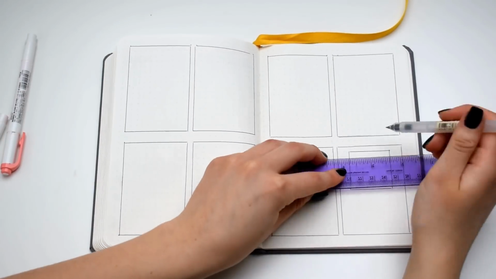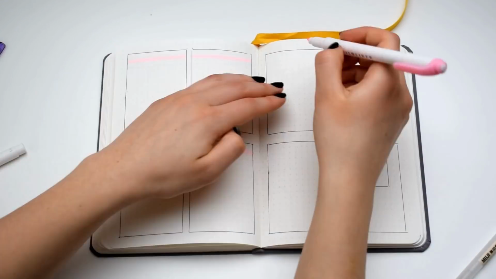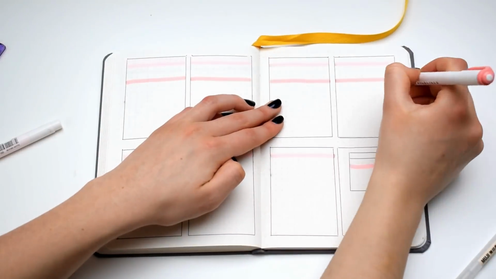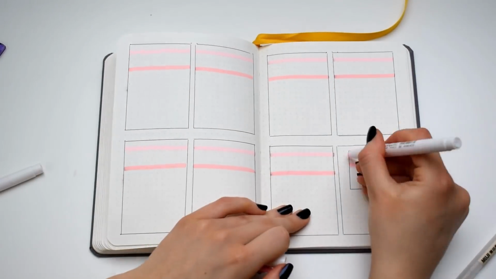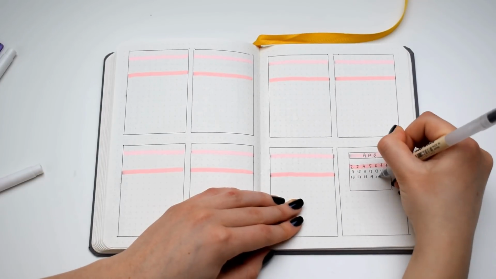Here is that little calendar that I was talking about earlier. I find this really useful to incorporate into my weekly spreads because it's so useful just to refer to, and I'm using a different colour of pink to separate those two sections as I was previously talking about.